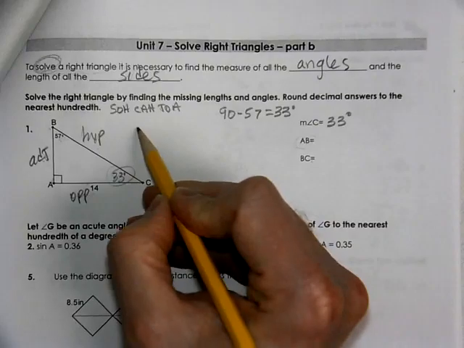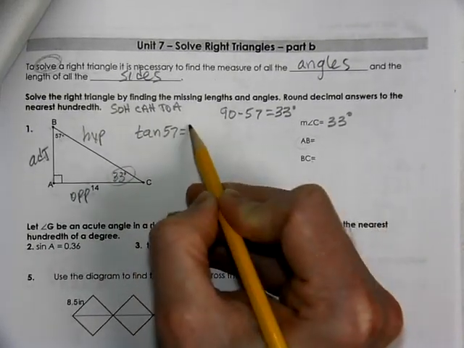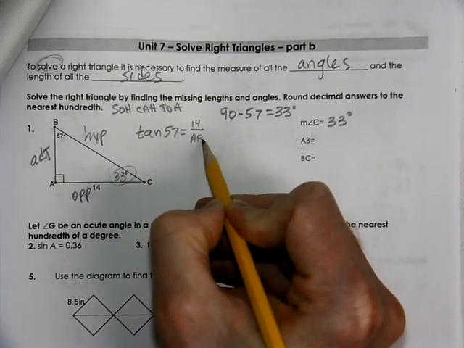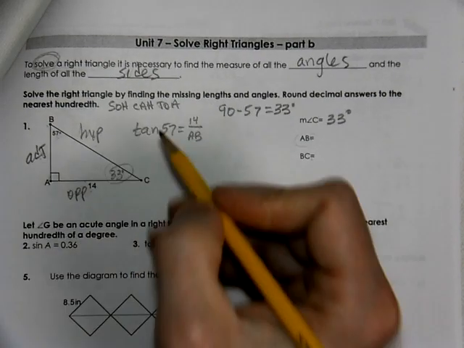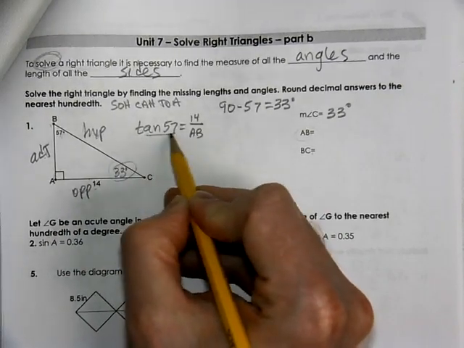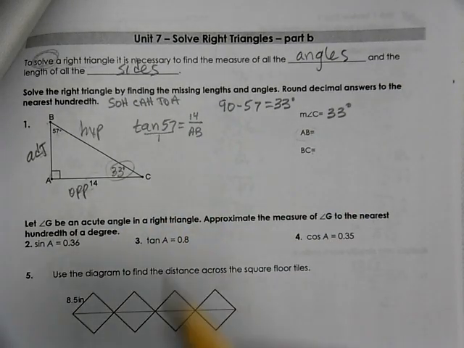So that's tangent. So tangent of 57 is going to equal the opposite side over the adjacent side. We're calling that AB. To solve, we can turn this into a proportion by placing it over 1.